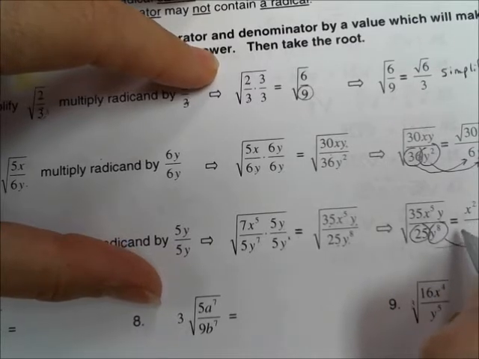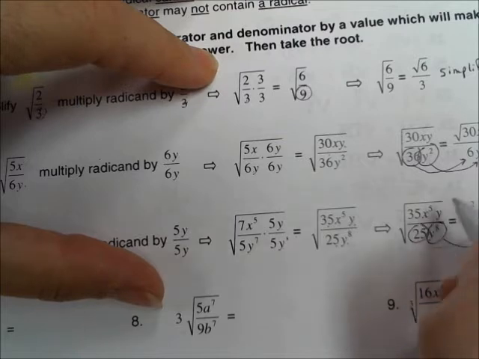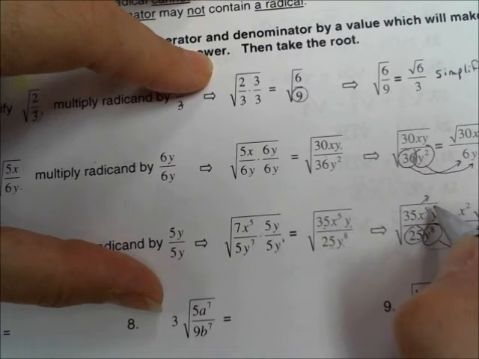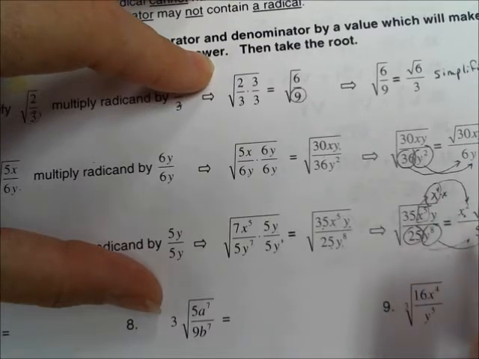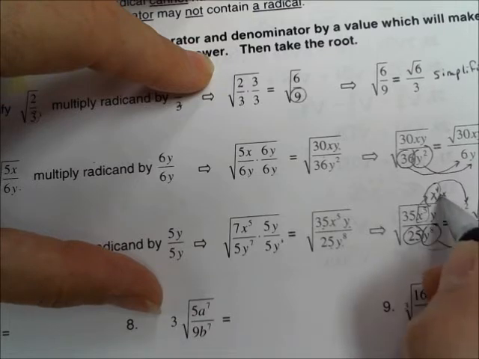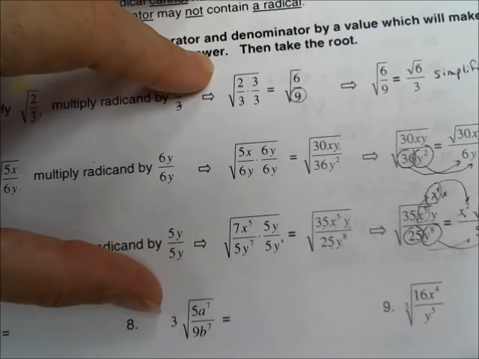The other thing we can do is break x to the 5th down. I didn't show this step, but x to the 5th can be broken down into x to the 4th times x. So when you take the square root of x to the 4th, you get x to the 2nd. And so the 35 stays underneath, the x to the 1st stays underneath, and so does the y.